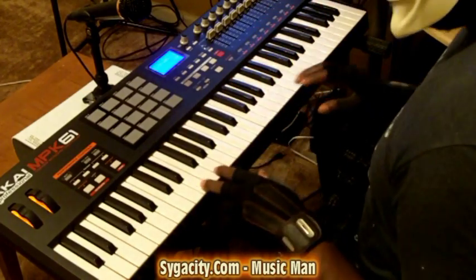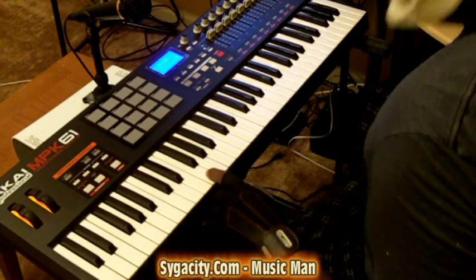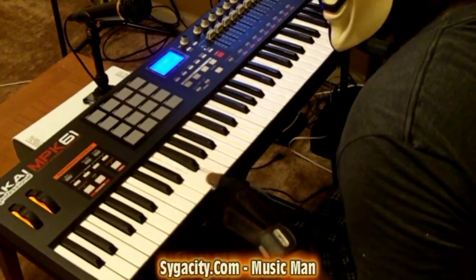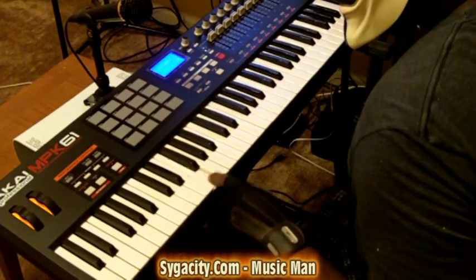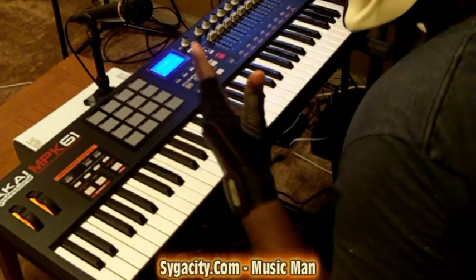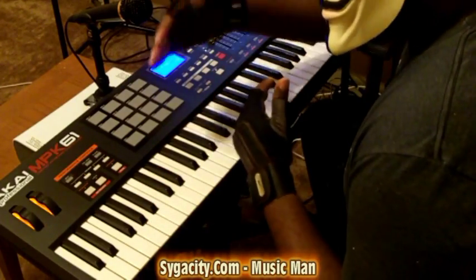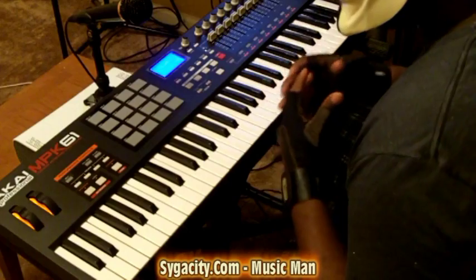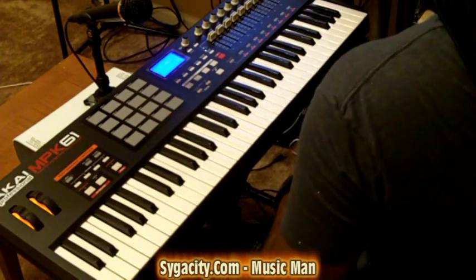So the drums, basically what I did was take three separate drums. That's the first drum. That's the second drum. And that's the third drum. I took all three drums and I layered them. Basically put them on top of each other. I stacked them on top of each other to create a thicker sound. And this is what I got.